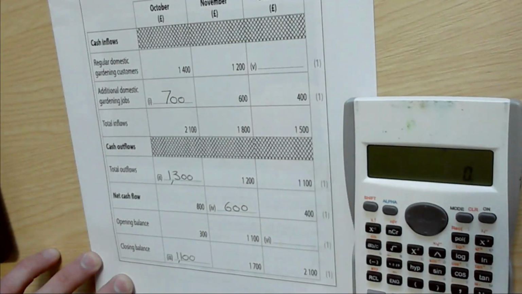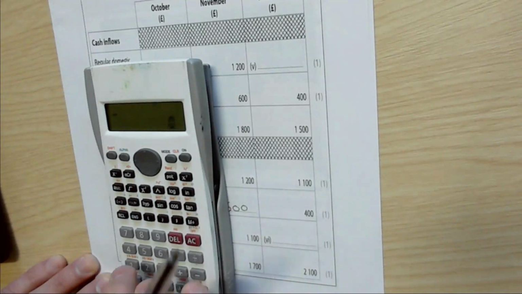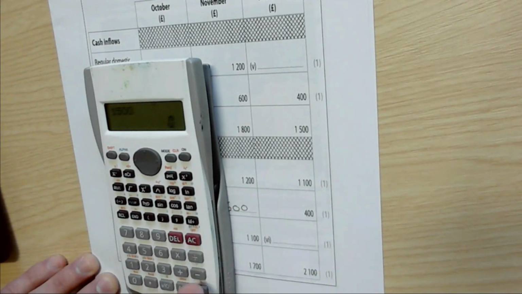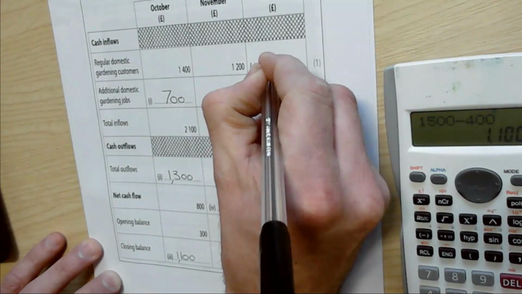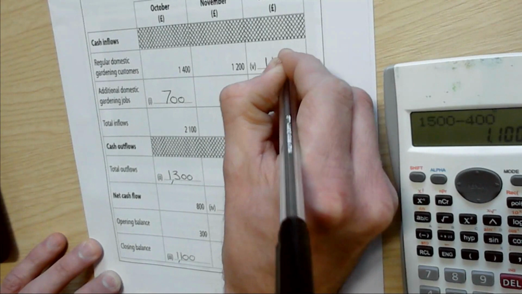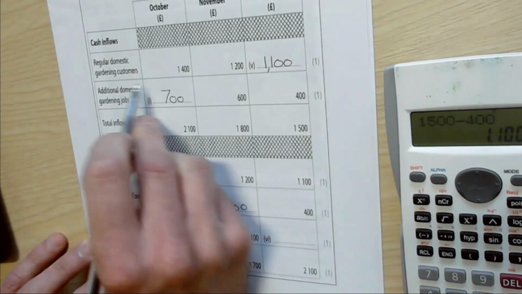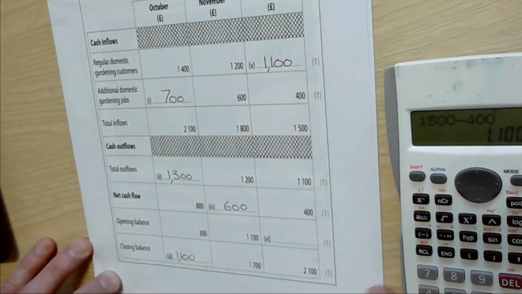So let's do that now. So again, if you want to use a calculator in your exam as assistance, then you can. So that would be £1,100. So £1,100 for regular domestic gardening customers for December. And then finally, it wants to note for December the opening balance, which is just here for your final mark.